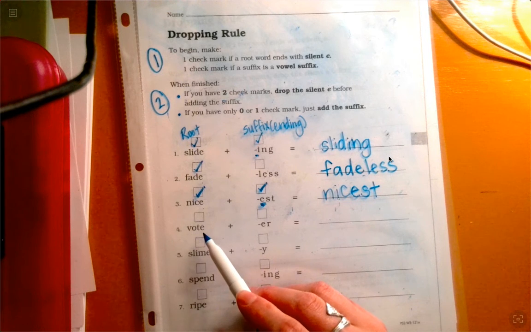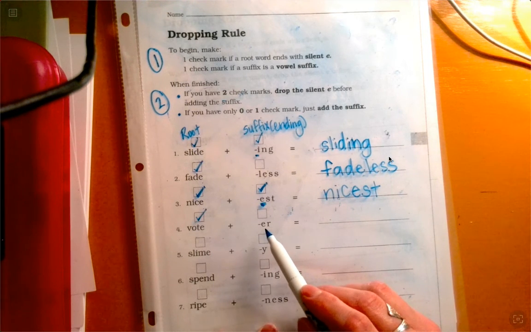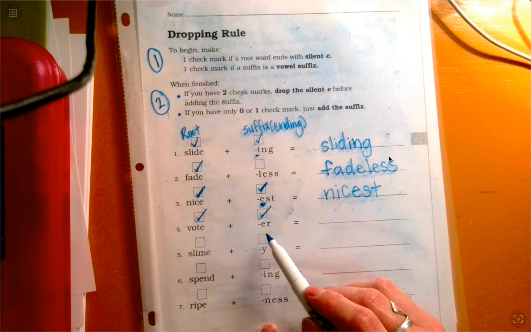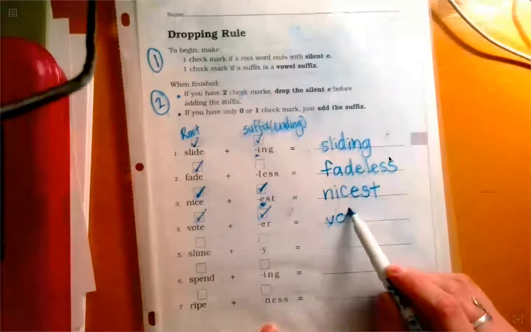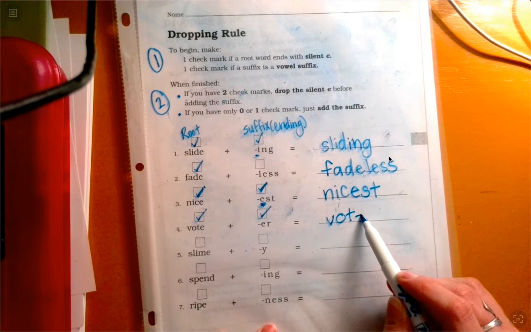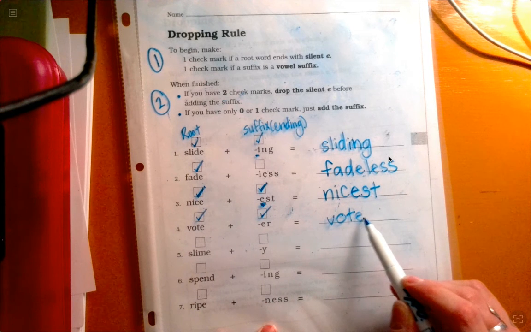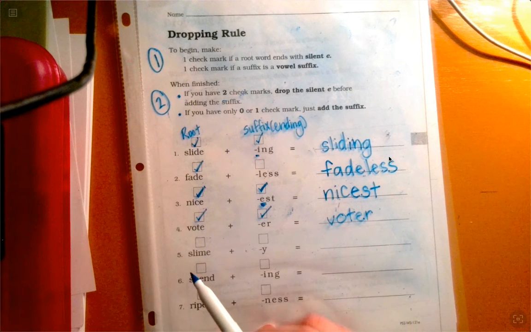Okay. Number 4 is voter. So that is a silent E. Check. That is an E as well. Check, because that's a vowel. So we're going to have vote. And we're not going to have the E from the vote. We're just going to have one E and then the R, voter.